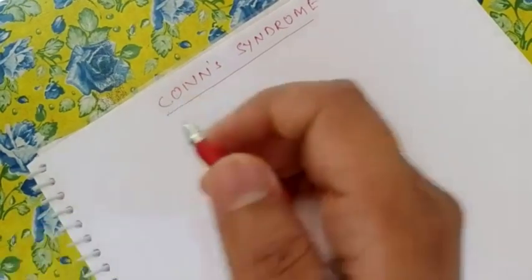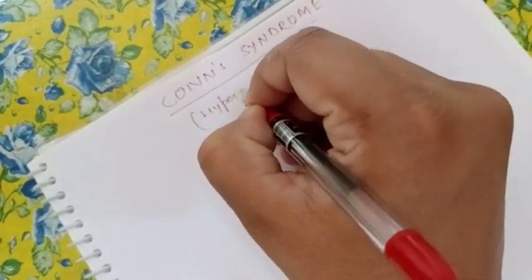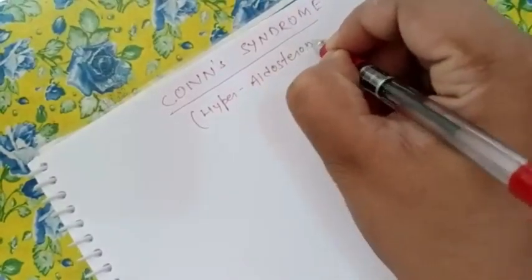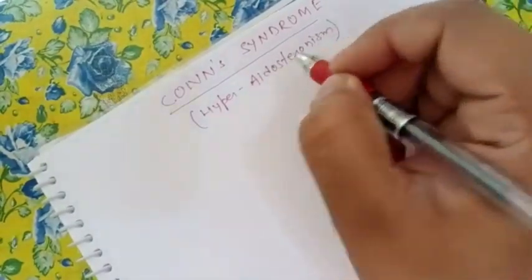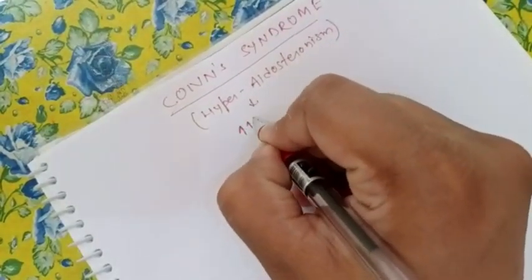Hello guys, and today we are going to study Conn syndrome. Conn syndrome is also known as hyperaldosteronism. Hyperaldosteronism means, as we can suggest by the name, that there is an excess of aldosterone.